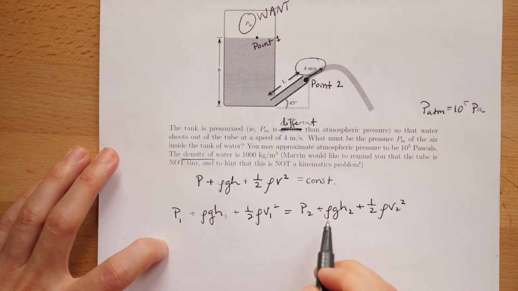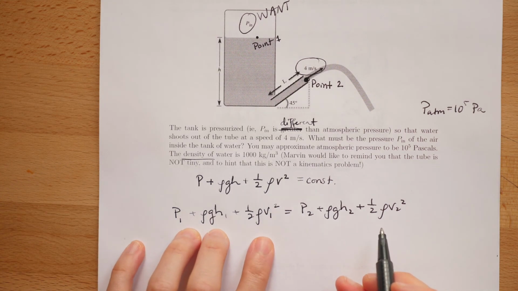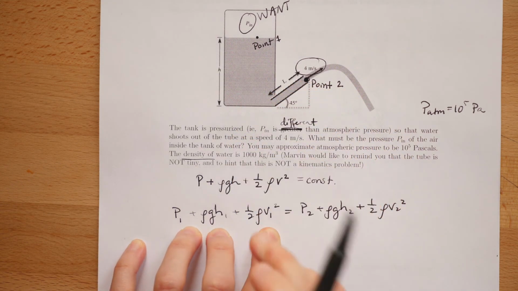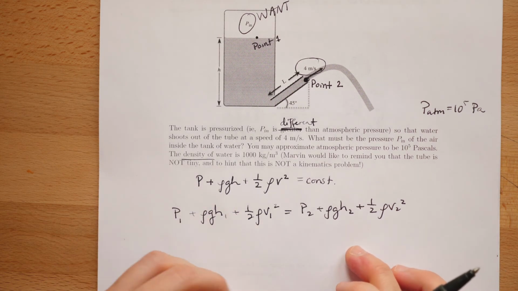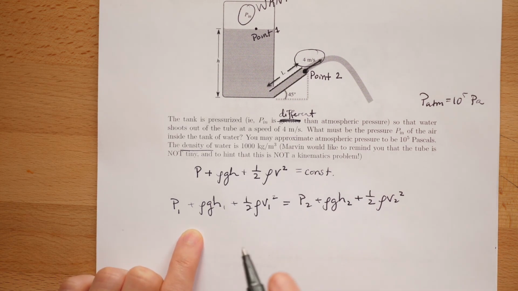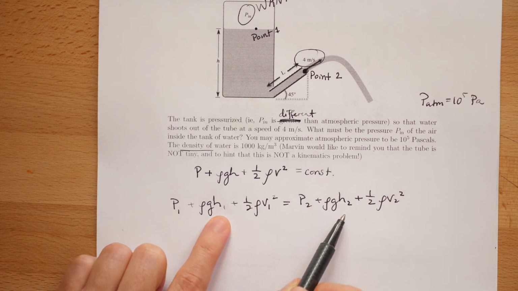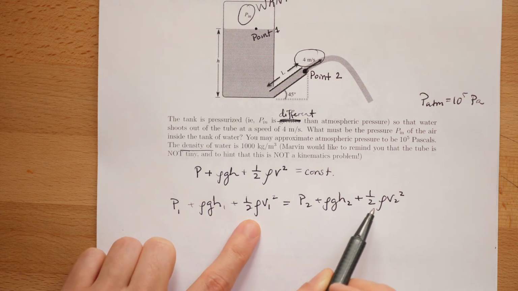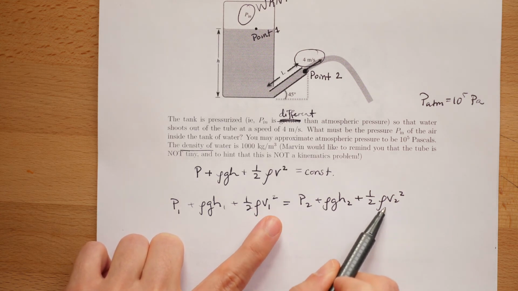Notice I didn't worry about what any of these things were when I wrote it down. I'm just comparing Bernoulli at point 1 to Bernoulli at point 2. I haven't said that the pressures are equal, or that the heights or velocities are the same or different. I just labeled them with their numbers.